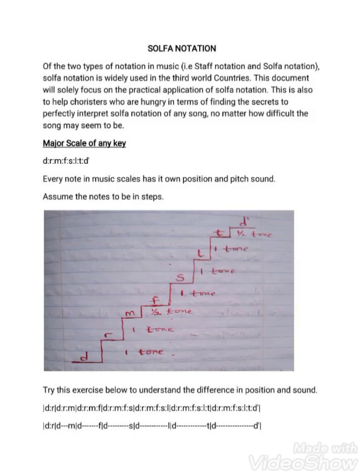Today's lesson is going to dwell on SOLFA notation, mastery of SOLFA notation. I'll first start by introducing it. Of the two types of notation in music, SOLFA notation is widely used in the second world and third world countries. And by this I mean developing countries and the underdeveloped countries.